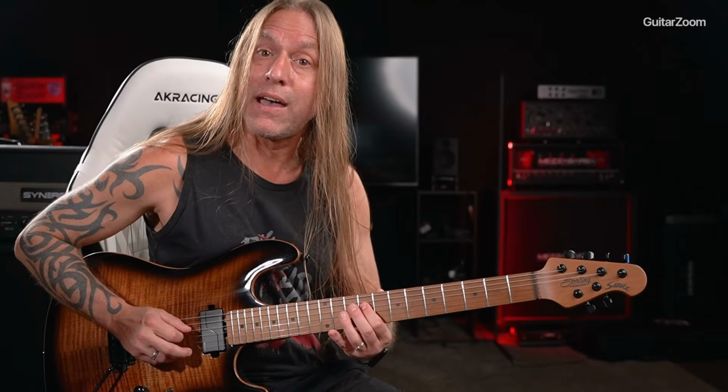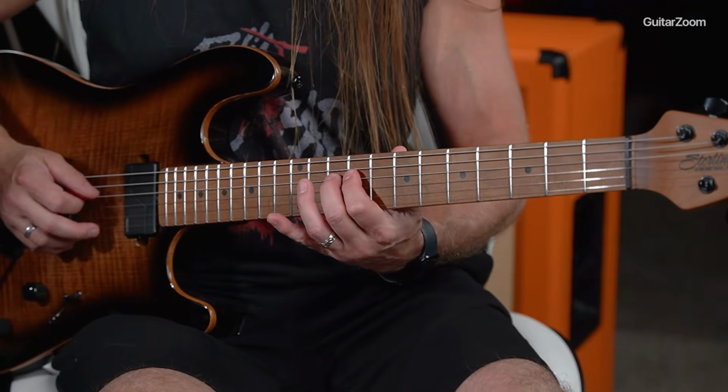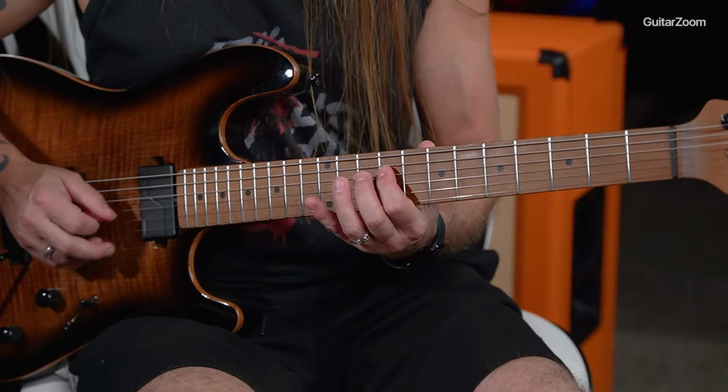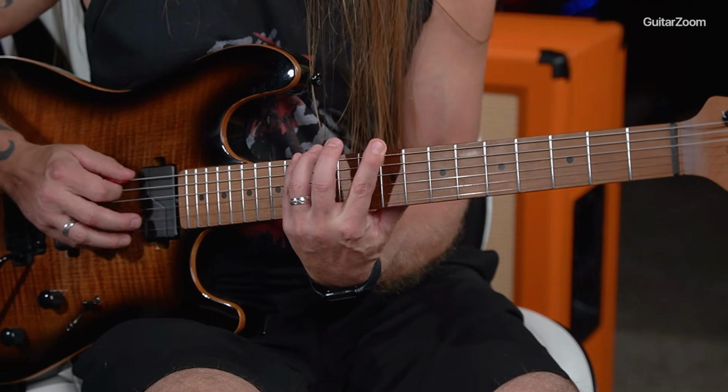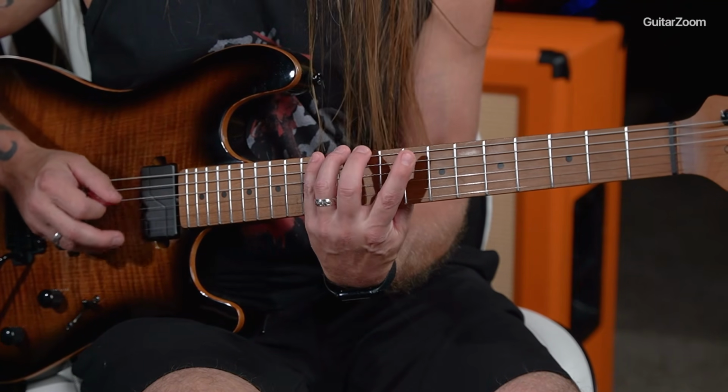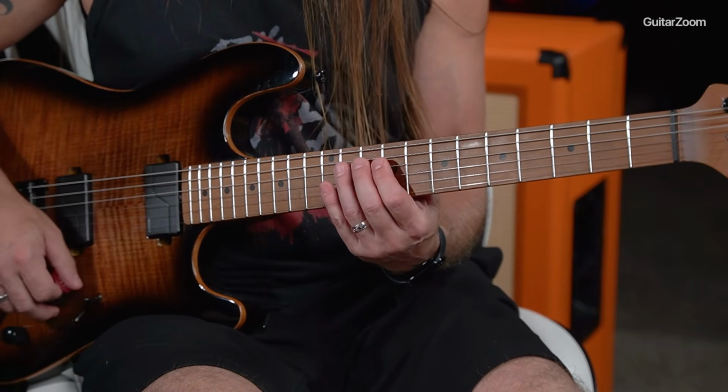Now, when we're dealing with the diatonic or major scale, it consists of all whole steps except between the 3rd and 4th and 7th and 8th. 1, 2, 3, 4 is a half step. 1, 2, 3, 4, 5, 6, 7, 8 is a half step. Right there. 1, 2, 3, 4. I'm just playing that note on a different string, obviously. 1, 2, 3, 4, 5, 6, 7, 8.